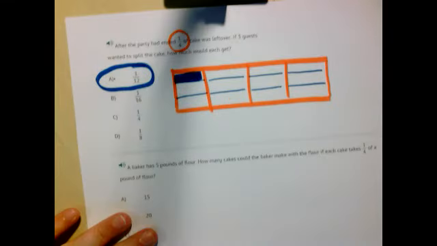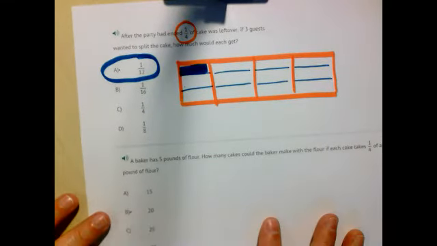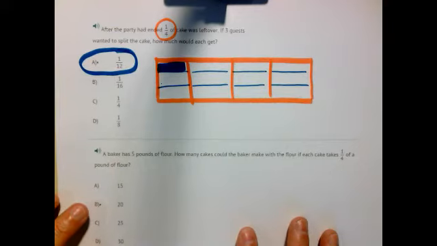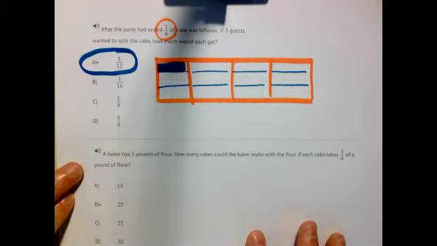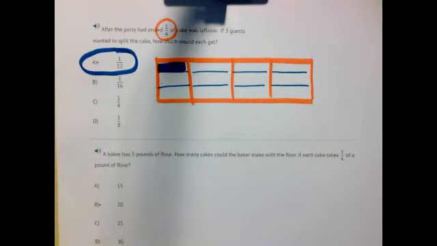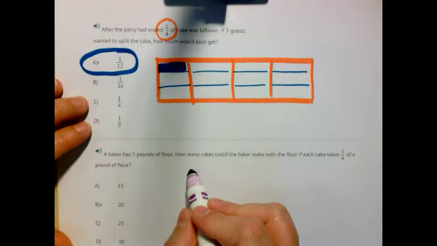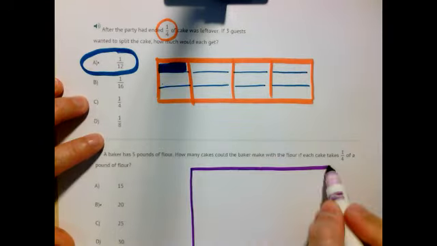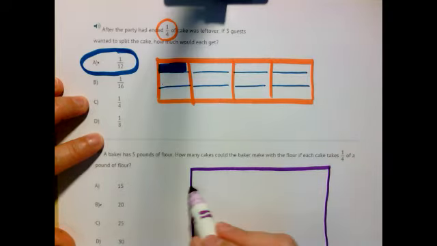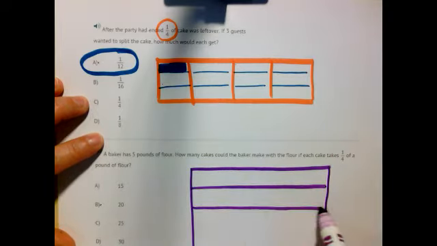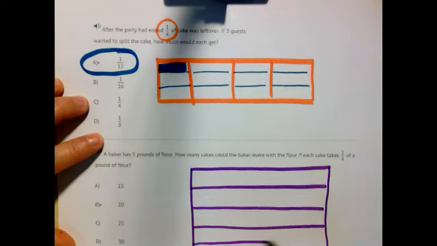All right, for the next one, let's see if I can get this on the camera here. This one's a big one. All right, it says a baker has 5 pounds of flour. How many cakes could the baker make with the flour if each cake takes 1/4 of a pound of flour? All right, so I have 5 pounds. So I'm just going to draw one big block here. So here's my 5 pounds. There's 1 pound, 2 pounds, 3 pounds, 4, 5.